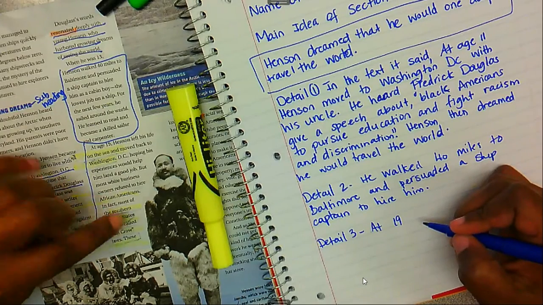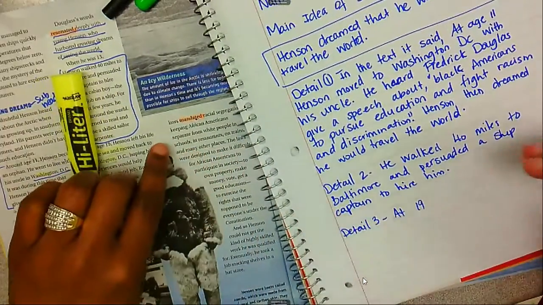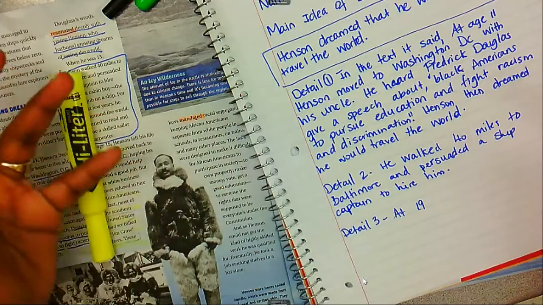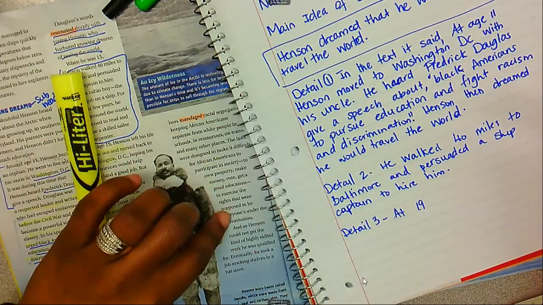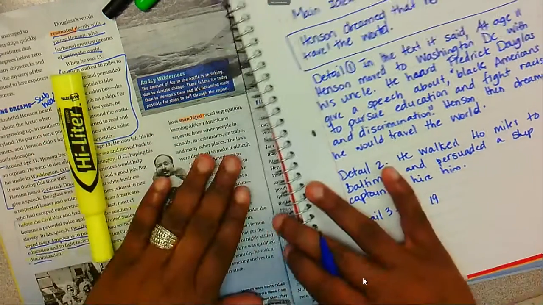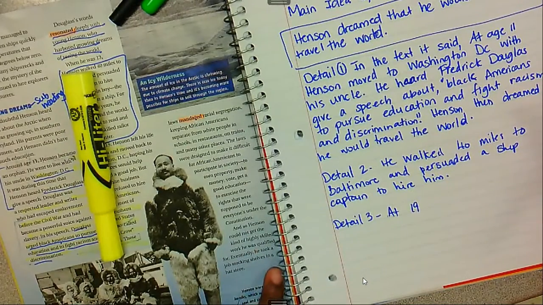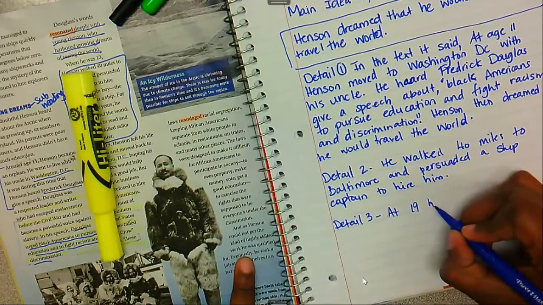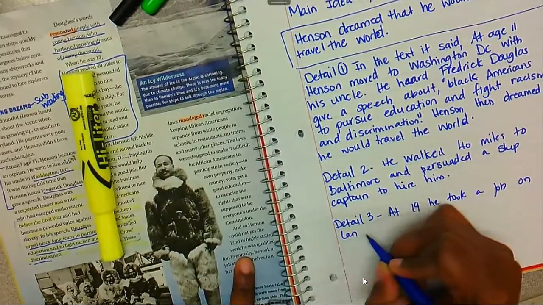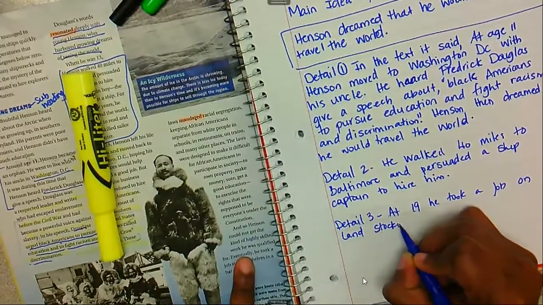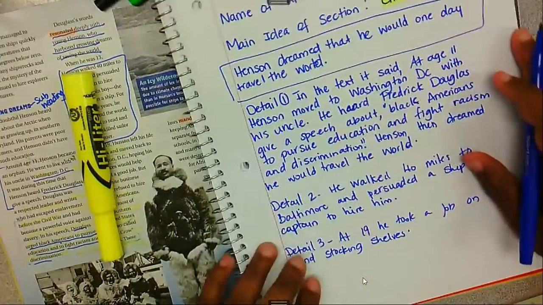Because of the Jim Crow laws, he would have only been able to work in restaurants, so he decided to hang his hat up, basically. He took a job stocking shelves. So at 19, he took a job on land stocking shelves. These are the details that I saw.